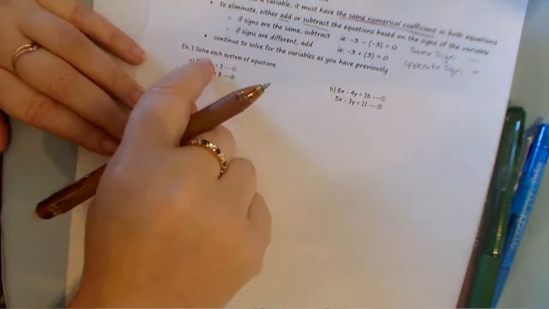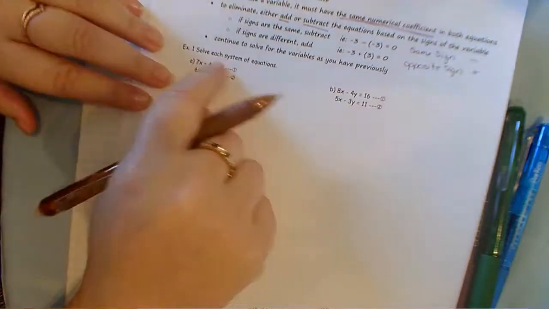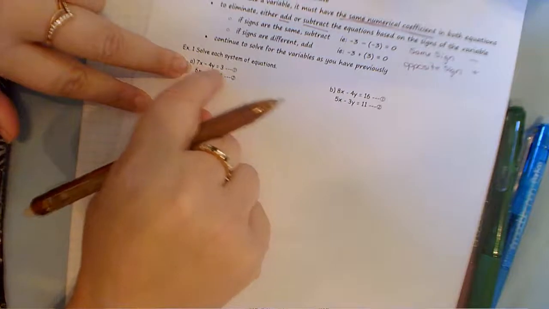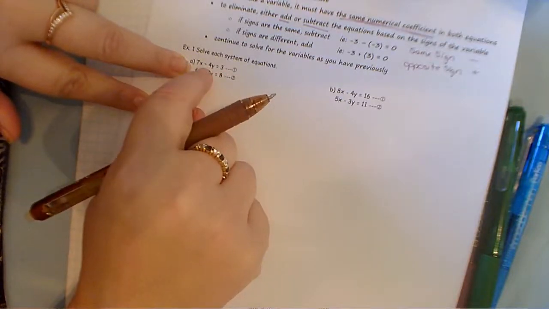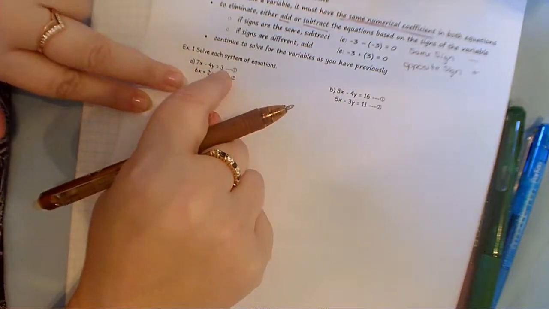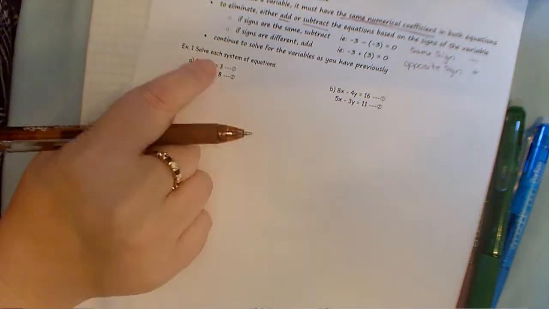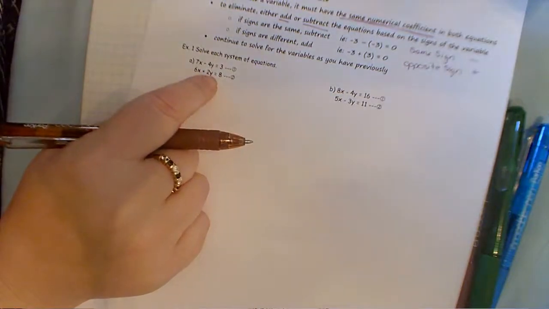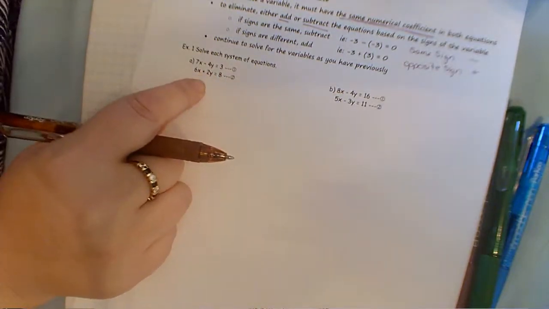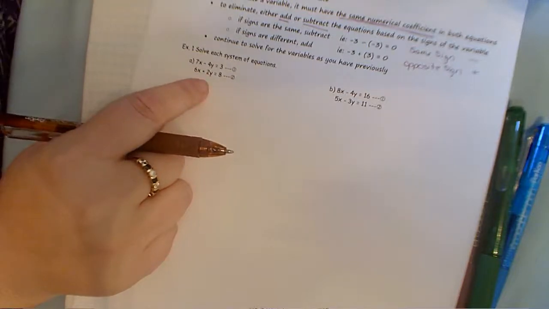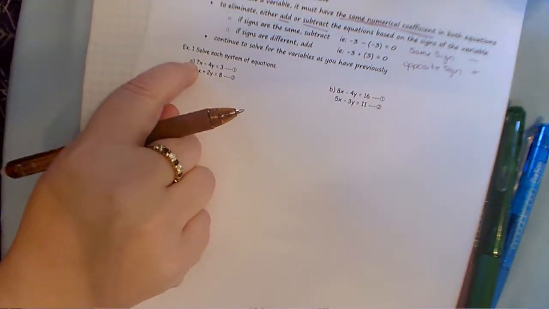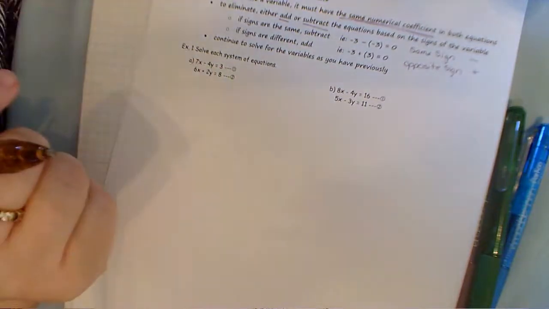So let's look at this first example here. Solve each system of equations. The way that they're set up, you see how they're set up in standard form with the x's and y's on one side and the constant by itself on the other side. It's already set up in order to do elimination. You wouldn't rearrange this and do substitution. That would be very, very difficult because you'd be left with a lot of fractions, right? If you try to isolate for the x, you'd have to divide by 7. If you try to isolate for the y, you'd have to divide by 4. So it's not set up for substitution. It's definitely set up more for elimination.